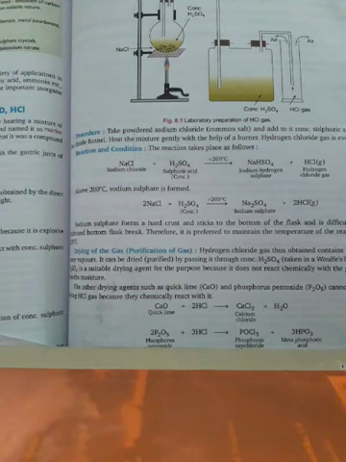Then one or two precautions. The lower end of the thistle funnel should be dipped in concentrated H2SO4. Otherwise, the HCl gas will escape out from the thistle funnel. This is the first precaution. Same way, the delivery tube also should be dipped in drying agent, that is again concentrated sulfuric acid.